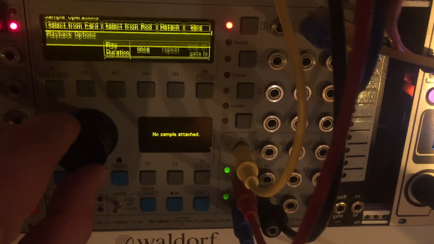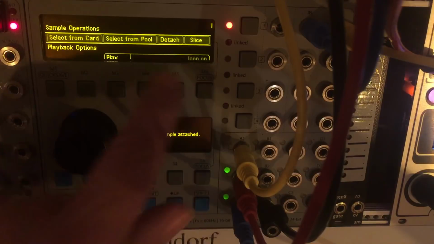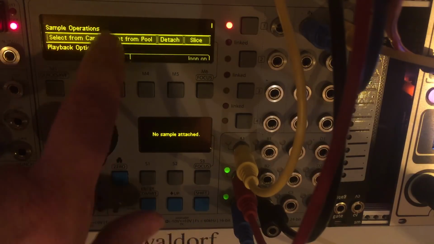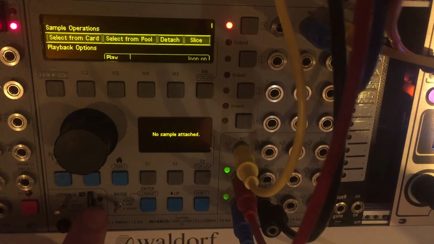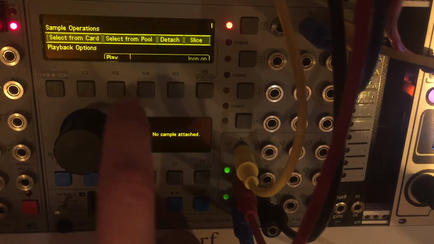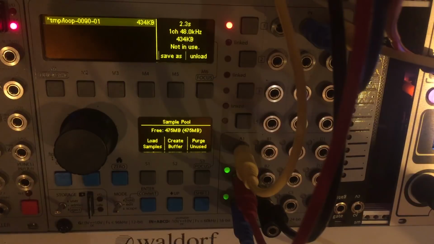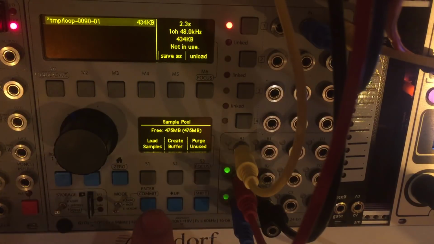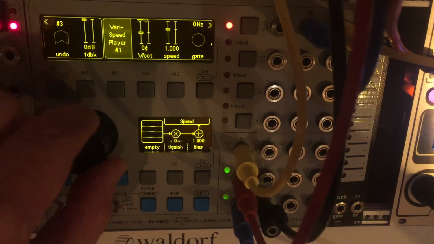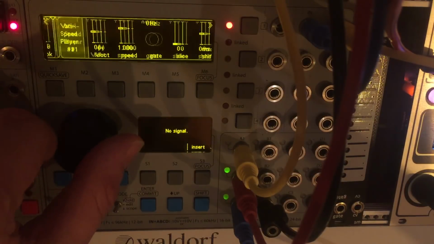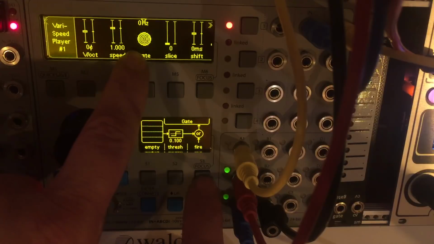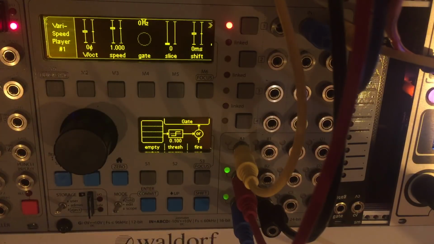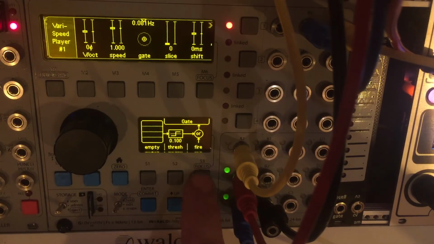So if I hit this, we have a whole bunch of options here, but the first thing we need to do is select a file we want to use. So in our case, it's not sitting on the card because I haven't saved it. It's sitting in the pool. So I'm going to go select from pool. There it is. I'm going to hit enter. So there's our loop. And just like before, if I trigger this, it's going to play.